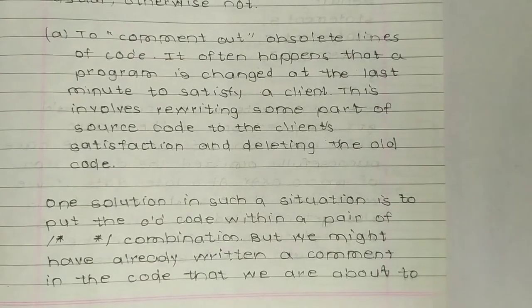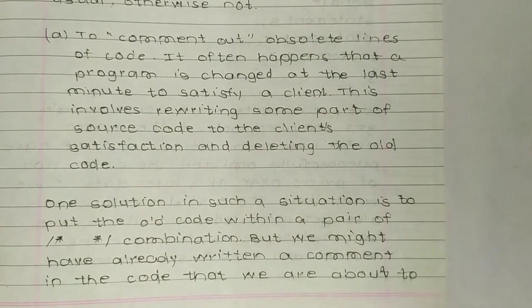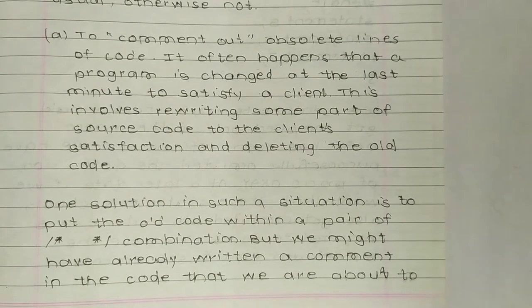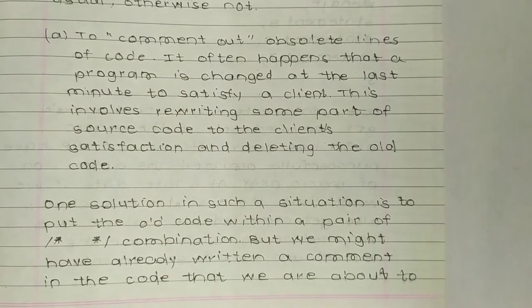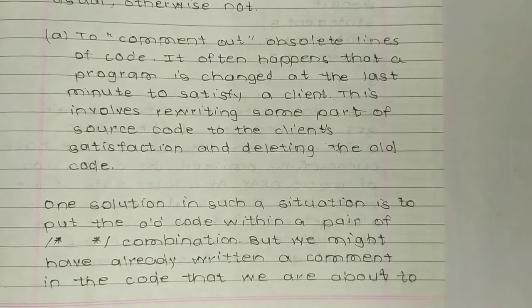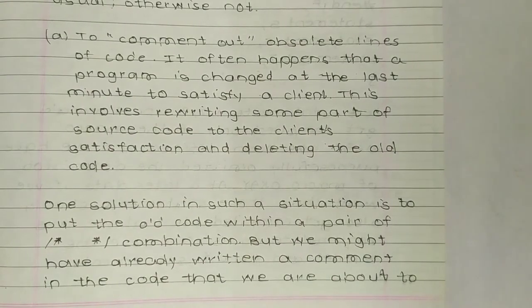To comment out obsolete lines of code: it often happens that a program is changed at the last minute to satisfy a client. This involves rewriting some part of the source code to the client's satisfaction and deleting the old code. One solution in such a situation is to put the old code within the /* */ combination.